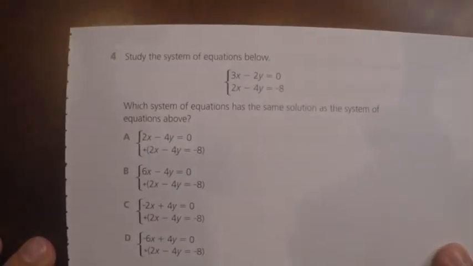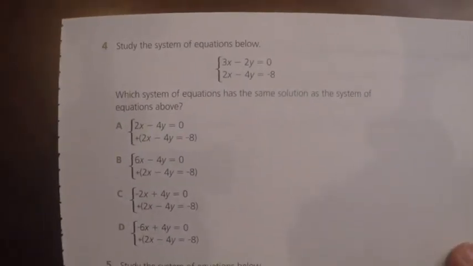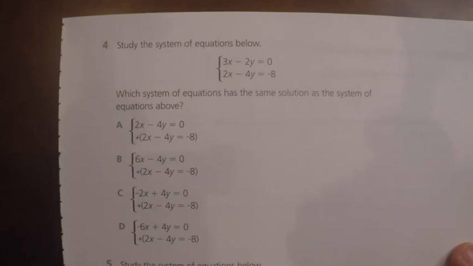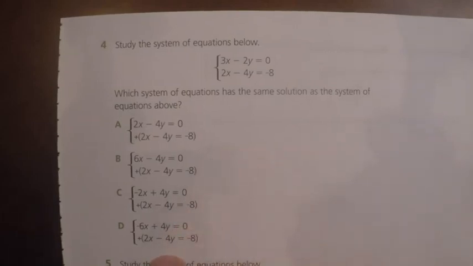Question 3, skip over for now. You'll look at that next week on Monday. Question 4 here says, which one has the same solution as the system of equations above? So figure out when you're looking at these, what did they do to one of the equations there? Probably to make it so it eliminated, but which one would work? Which one did they do the right way?